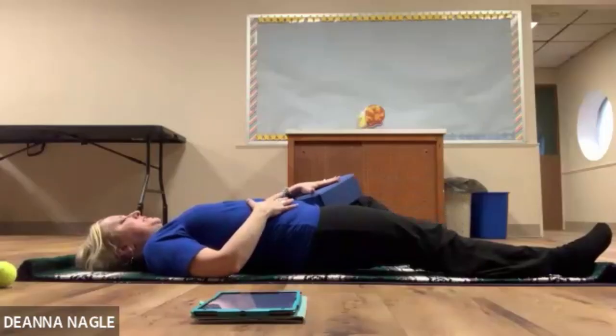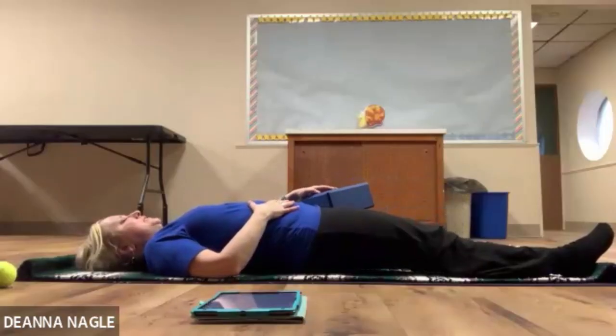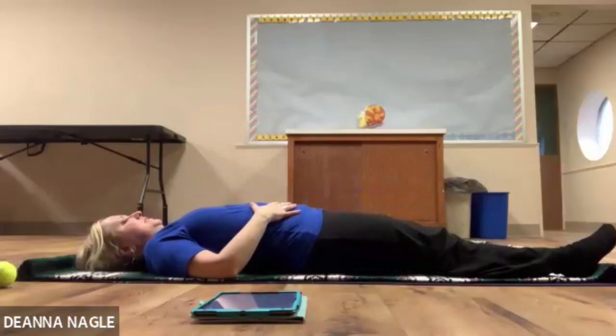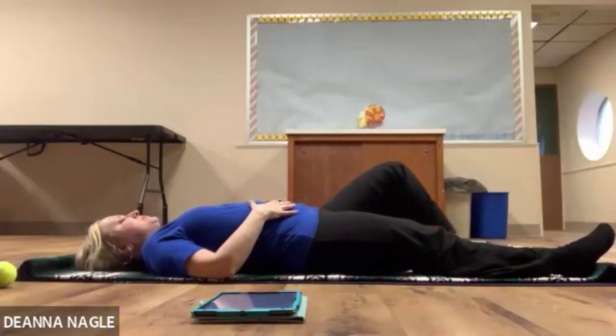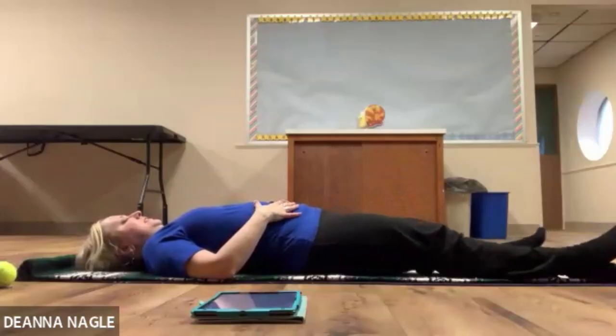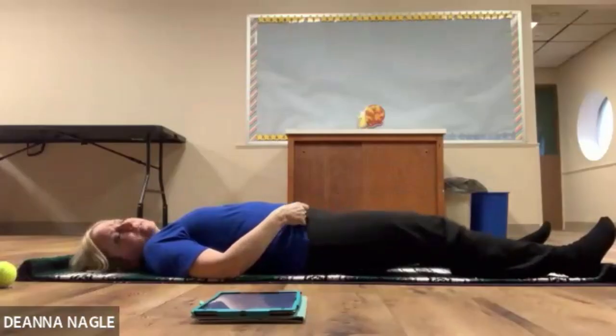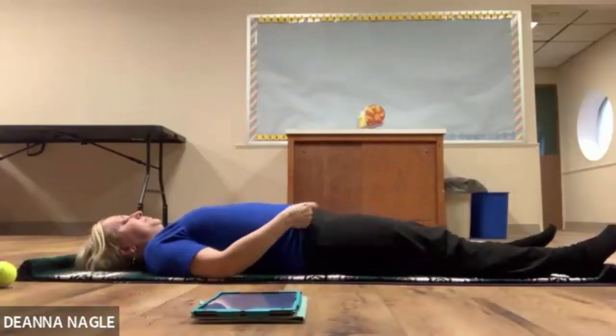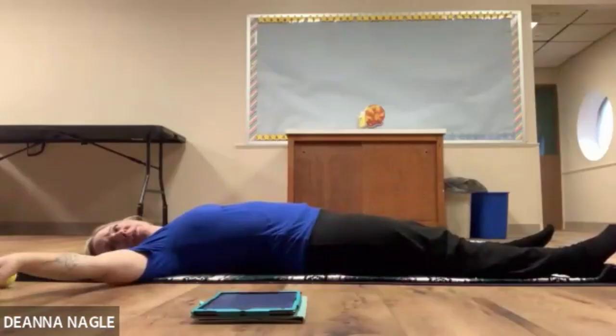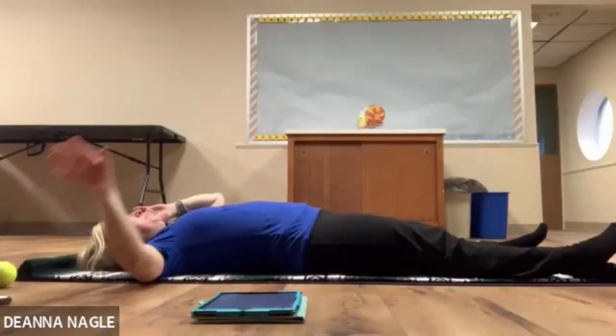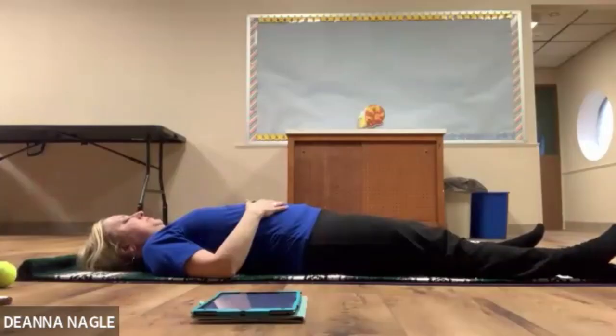Let the foot come down, relax it for a moment. Bring the knee up, straighten the leg. Give your legs a little roll in and out, a little bounce up and down. And then just take a moment, drop in, breathe out.